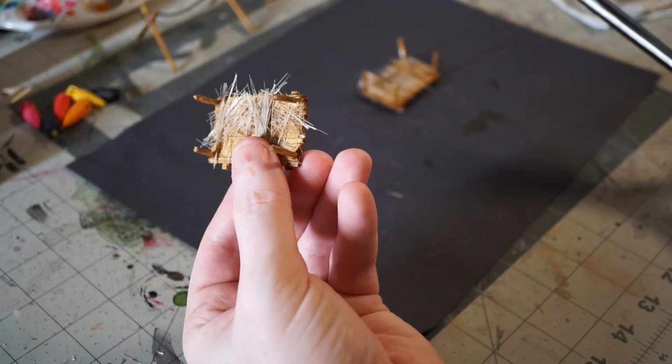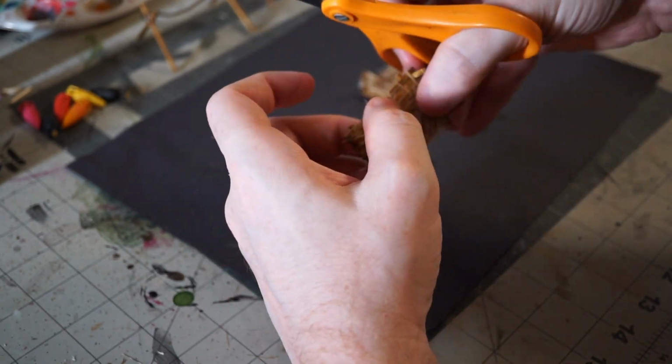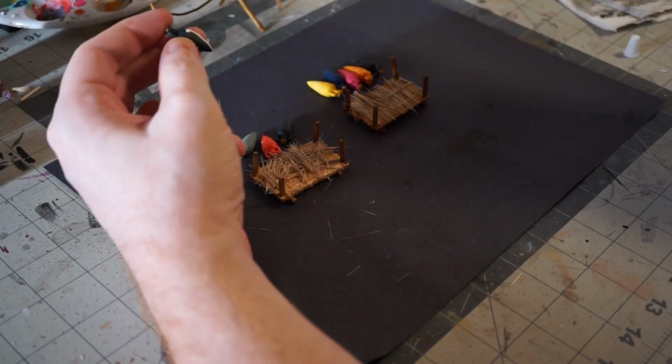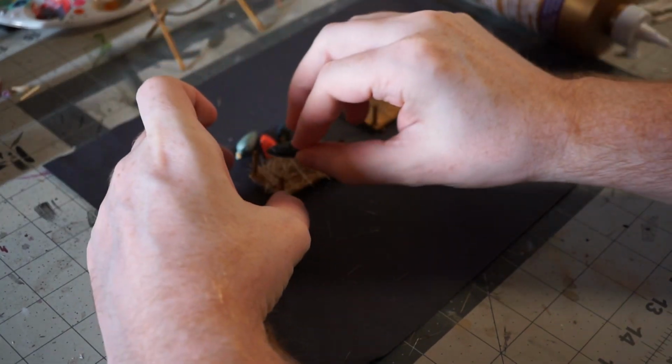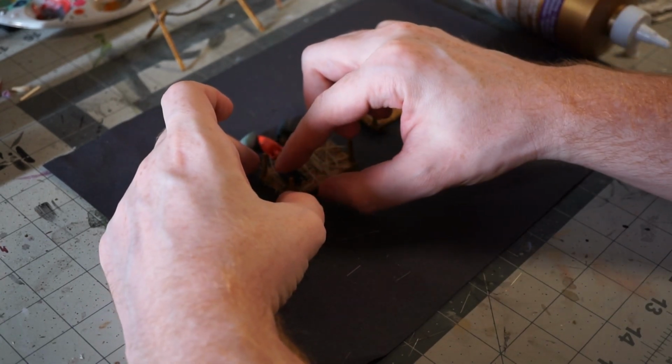Then it's time to trim up the straw on the amphora shelves. This actually turned out pretty well, I thought. It's definitely something I'll be using again, especially since I have a few of those brushes hanging around and nothing better to do with them. Once the excess is trimmed off, I thought it made pretty convincing straw.